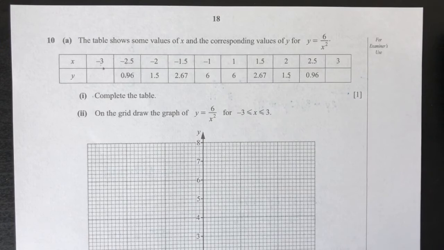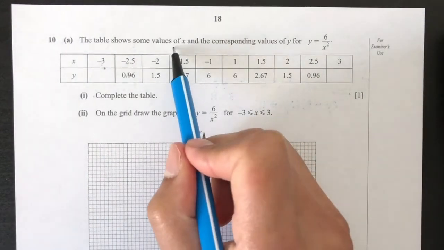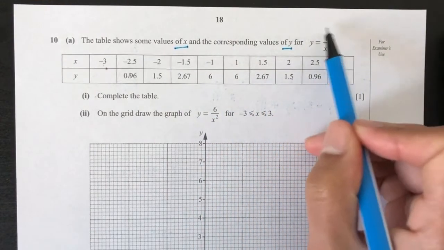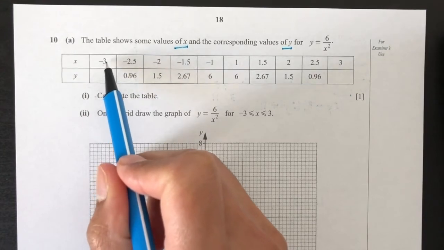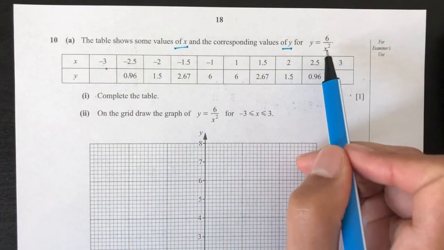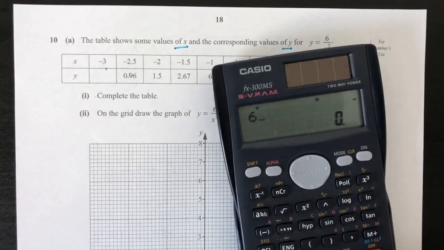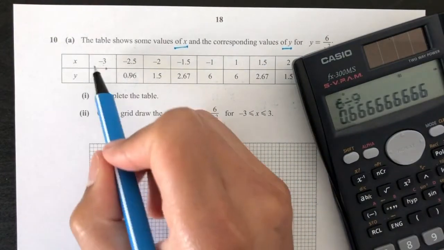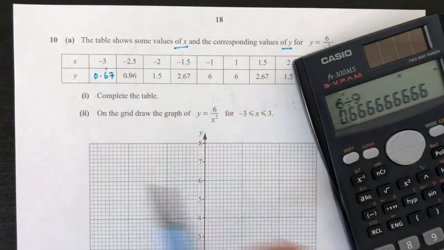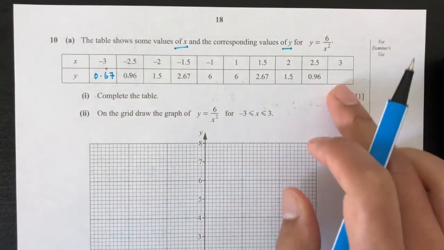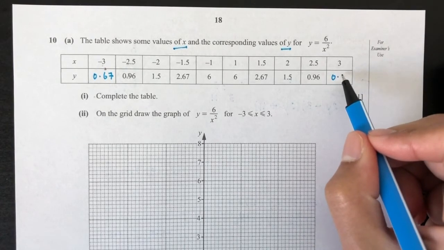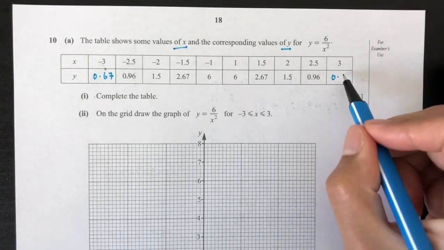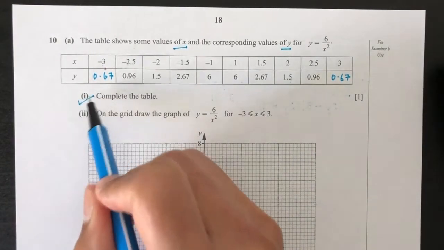Let's move on to question number 10. The table shows some values of x and the corresponding value of y for this equation. So let's find this table. What is y for x equal to minus 3? Replace x right here. So 6 divided by 9. That should be 0.67, correct to 2 decimal places as everything else. And this one will be the same thing as well, 0.67. That is your table for part 1.